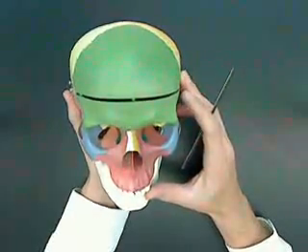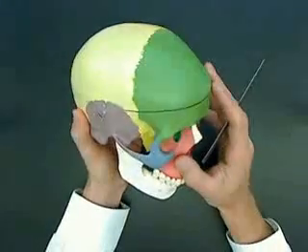And for the adult skull, I think that's all of the bones and the features that we have to know for the skull.